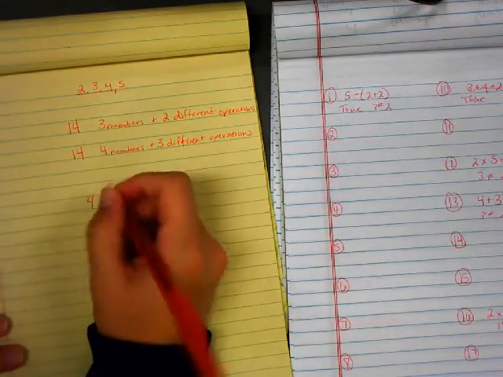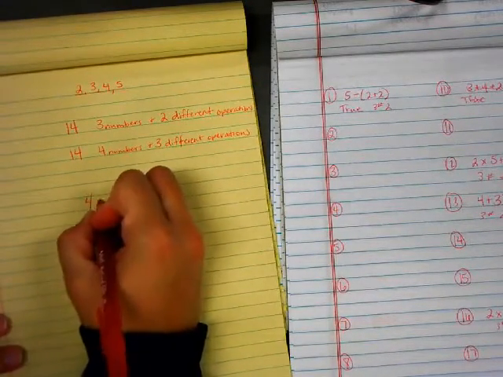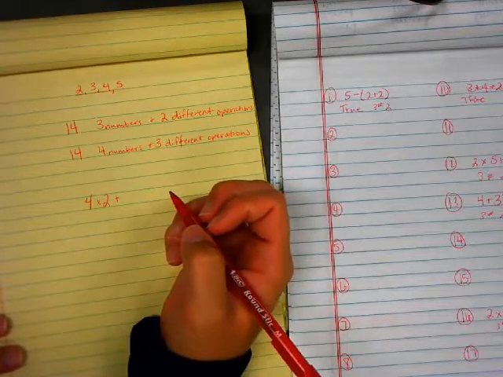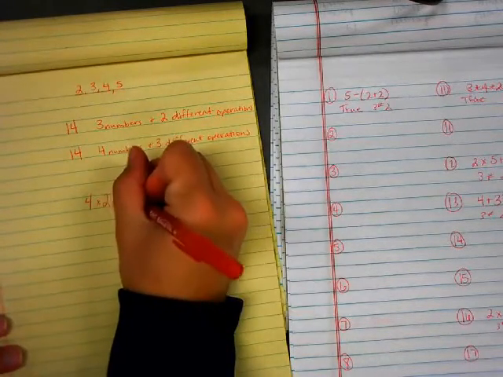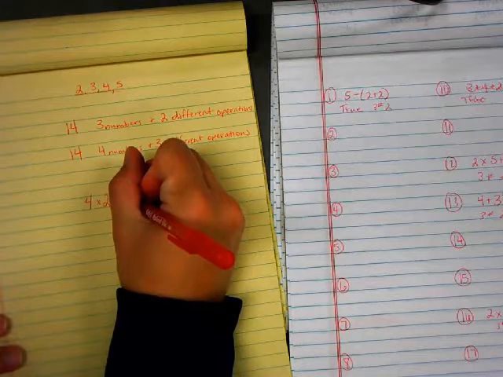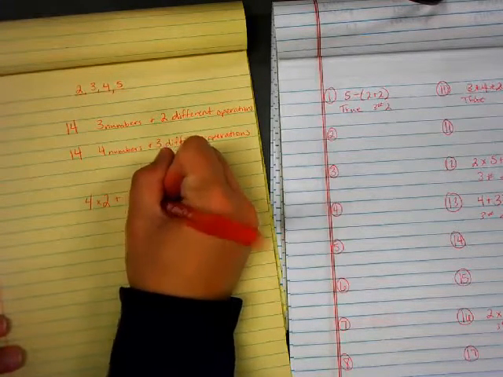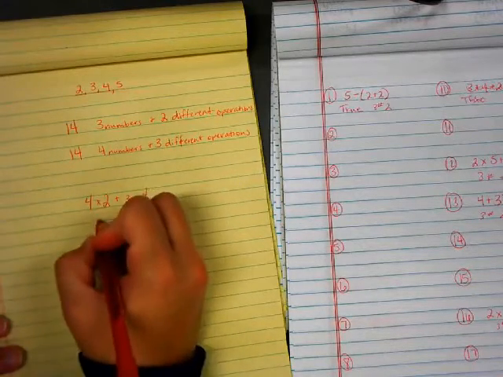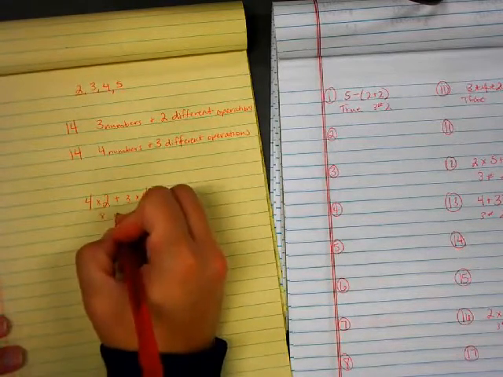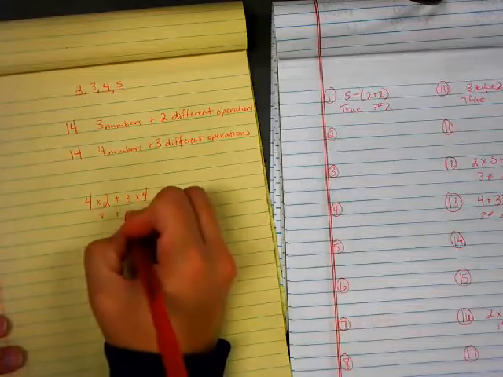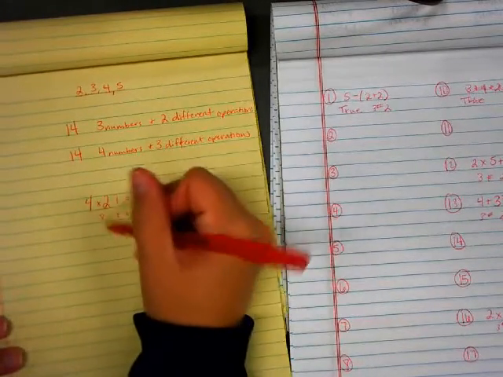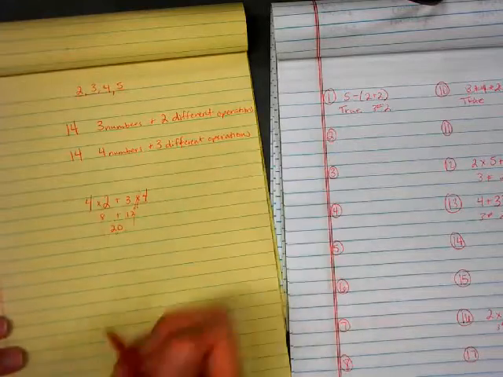Let's go 4 times 2 plus 3 times 4. So if we follow the order of operations, we'd have to multiply first. So 4 times 2 would be 8. We still have that plus sign. 3 times 4 would be 12. And 8 plus 12 would be, oh, I can't use that. Never mind.